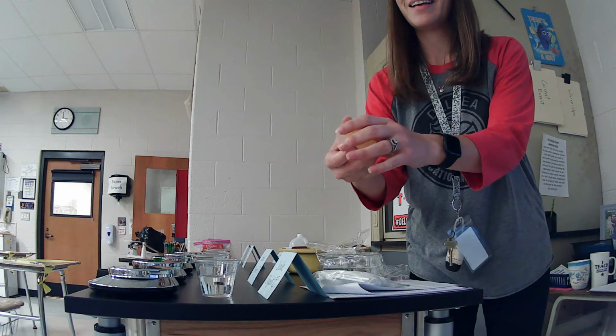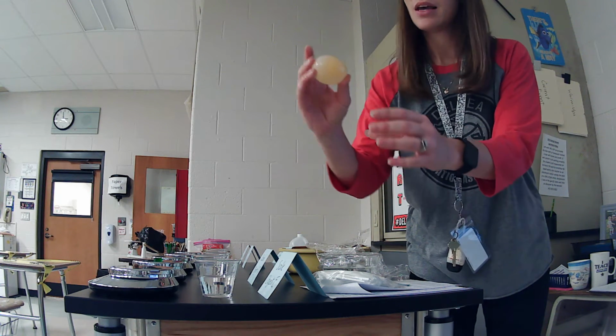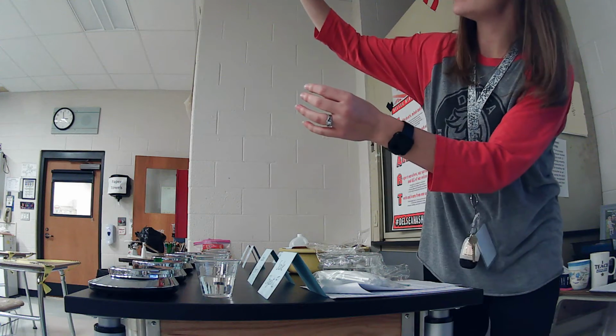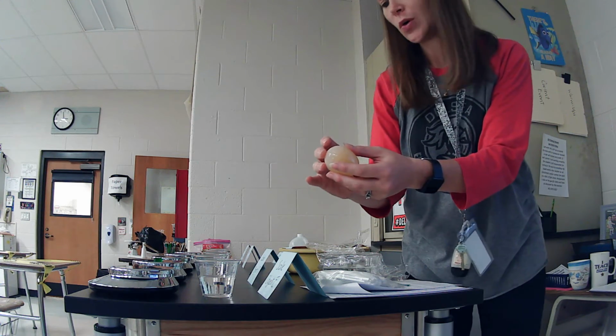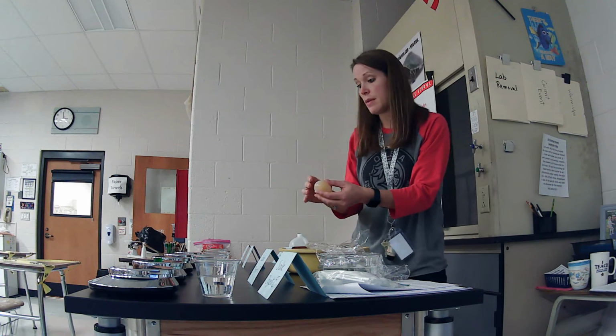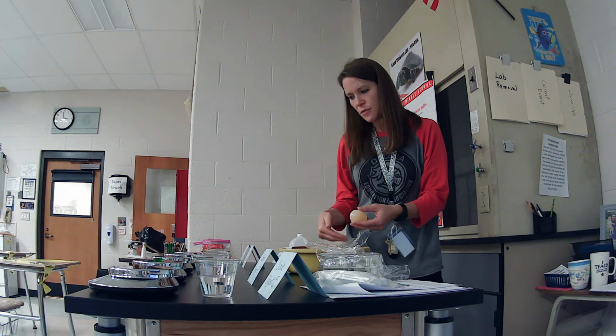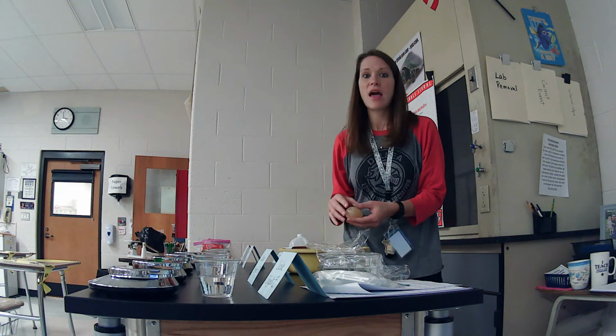It kind of feels weird because you're not used to seeing an egg feel and look like this. If you hold it up to the light, you can kind of see the yolk in there as well, which is pretty cool. And what we're going to do right now is record the mass of these individual objects. So we essentially have 3 eggs, I have a gummy bear, and I have a raisin.